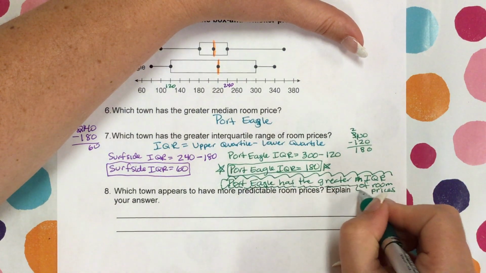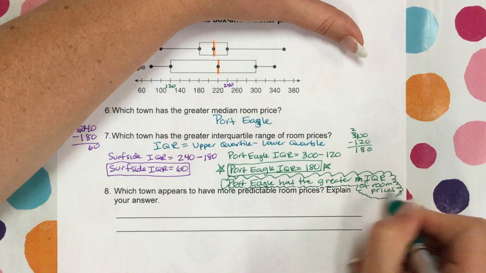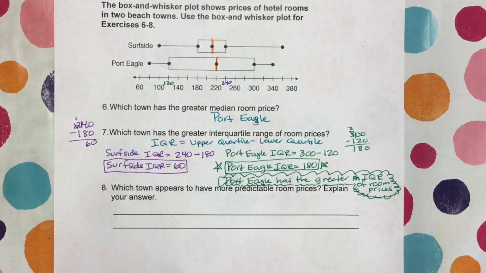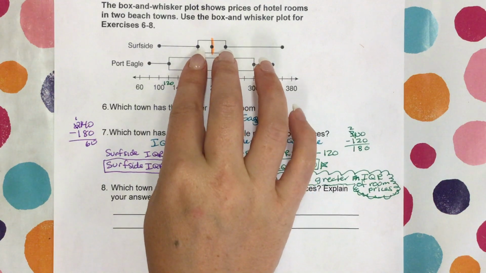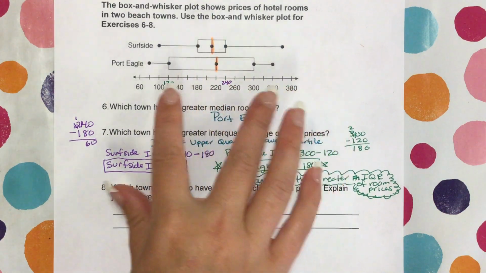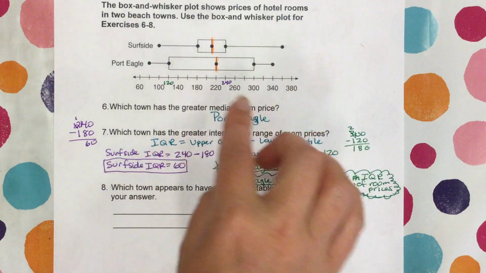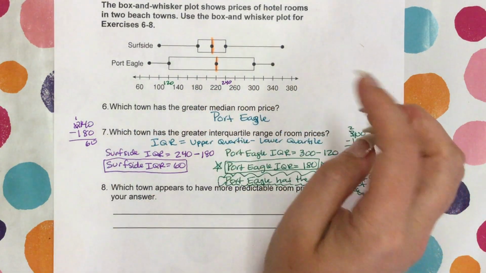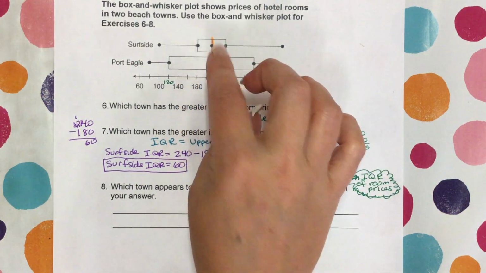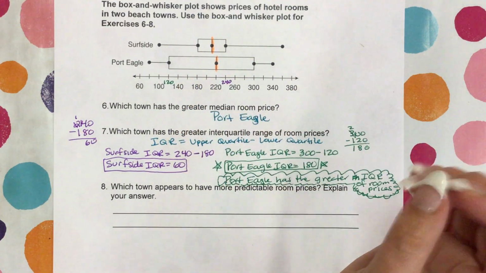Okay, problem 8. Which town appears to have more predictable room prices? Explain your answer. So when I'm looking at this, the middle 50% of Surfside is spread out by 60 units, whereas the middle 50% of Port Eagle is spread out by 180. This means that I would say that Surfside would have more predictable room prices.